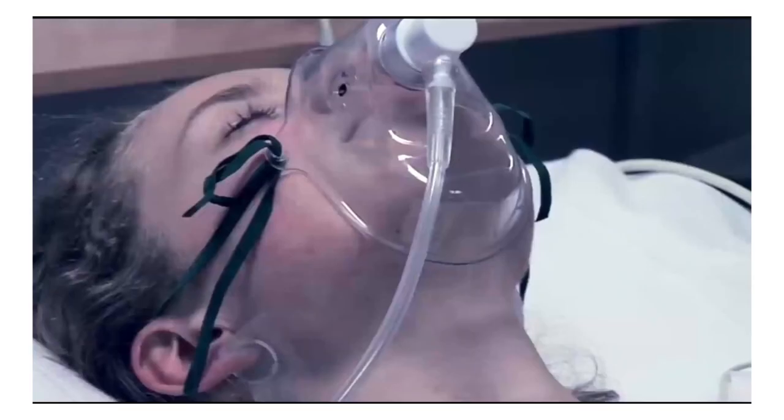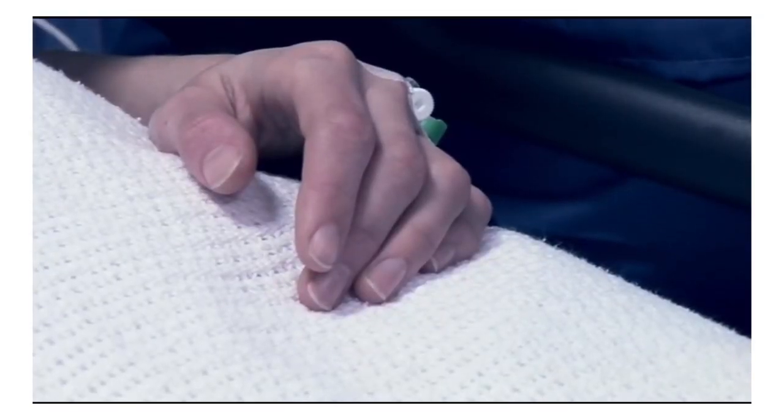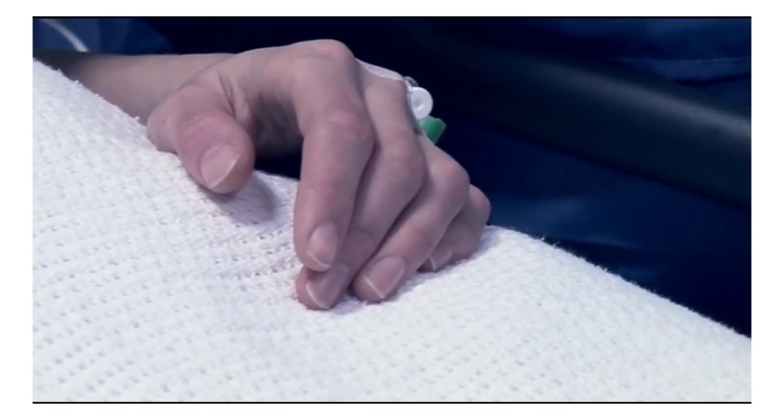And they transfer her to the recovery room. She lays there for an hour and a half, and of course she never wakes up.